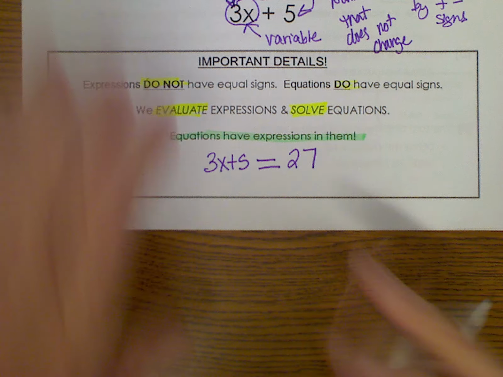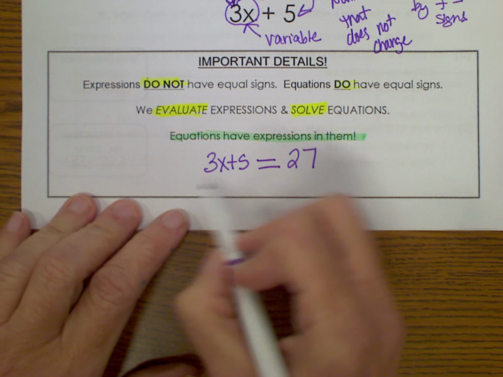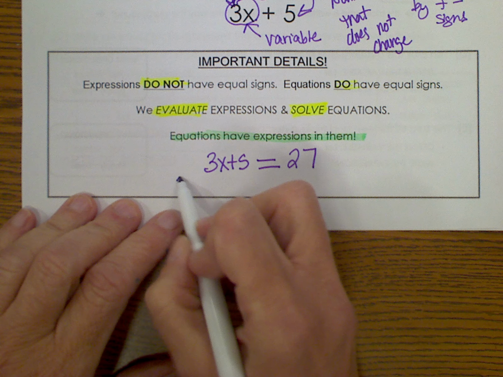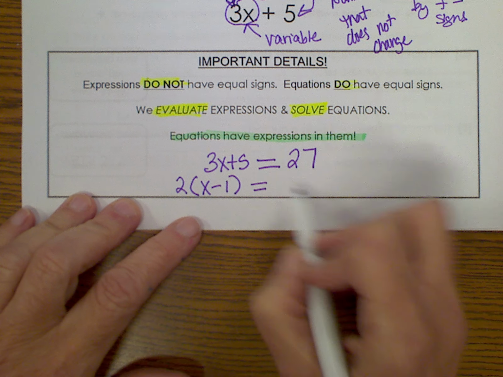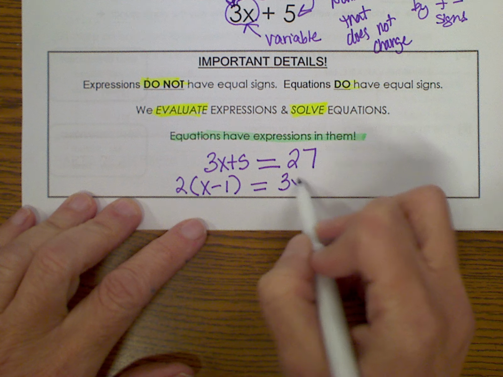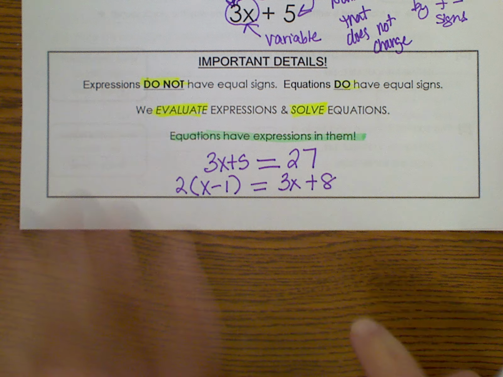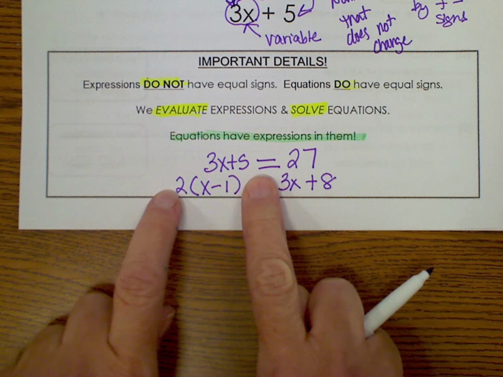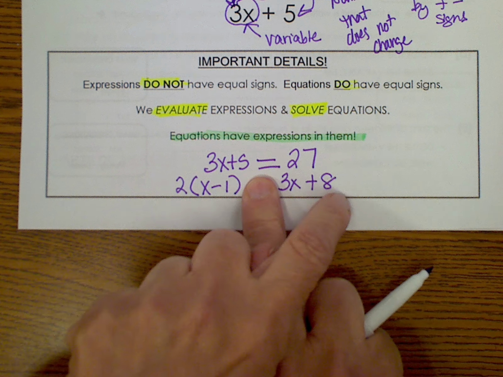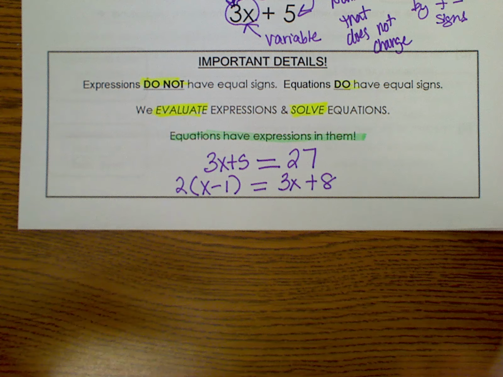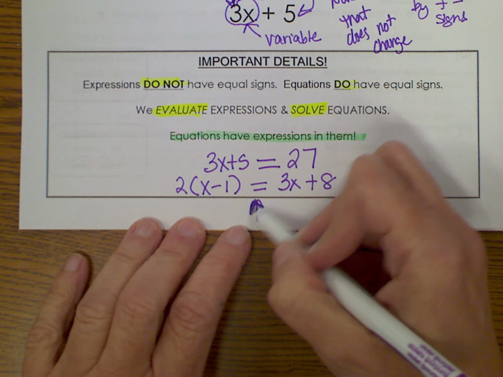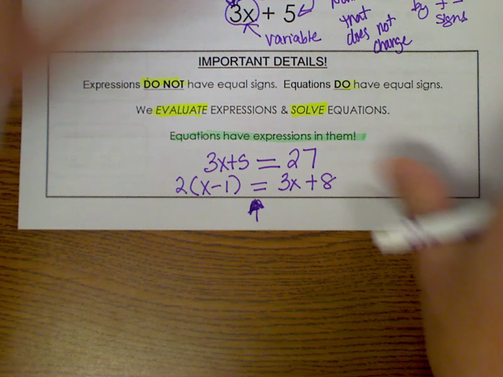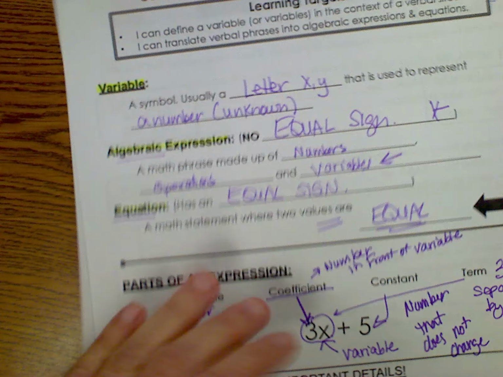What we're going to get into in our next unit is equations that are a little bit longer, maybe something with a distributive property, like 2 times x minus 1 is equal to 3x plus 8. If you look, here's the equal sign. There's an expression here, and there's an expression here. So there are expressions inside equations, but as soon as you put this equal sign in here, now it's an equation. So there's some very picky vocabulary. It's almost 8 minutes on the video, so let me keep going. This might be a long one.